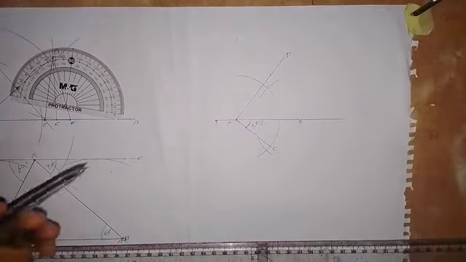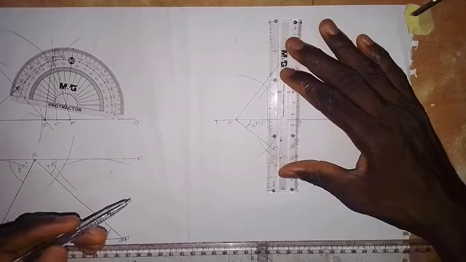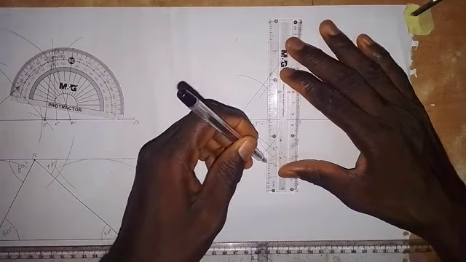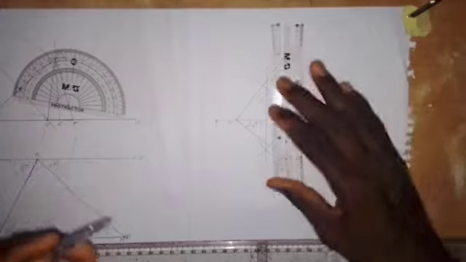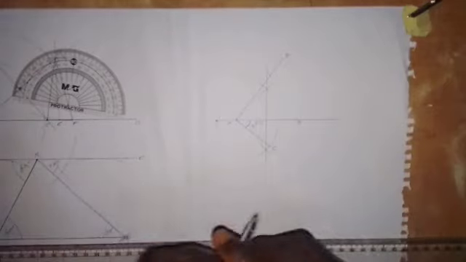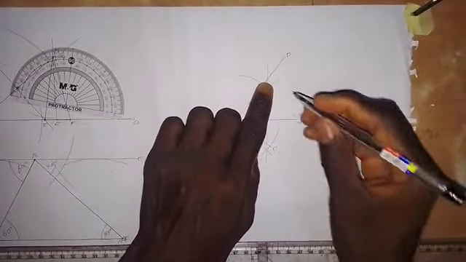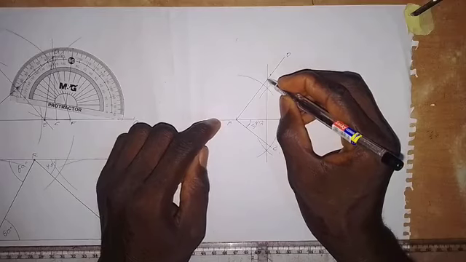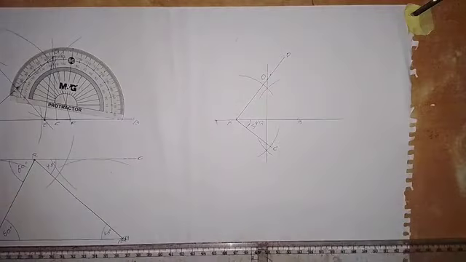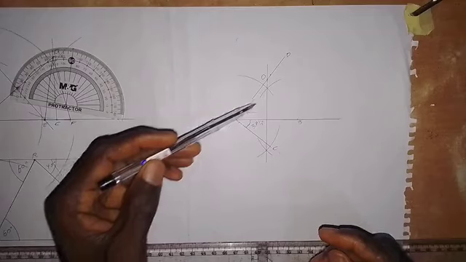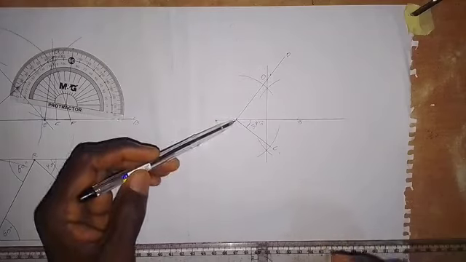So now let's draw the bisector of line AB. We draw it by joining the points of intersection of the arcs together. So we draw the bisector. Now this bisector intersects line AD at this point here. This point is very, very important for the construction of the triangle. We are going to call this point O. That is the point of intersection of line AD and the bisector of line AB.